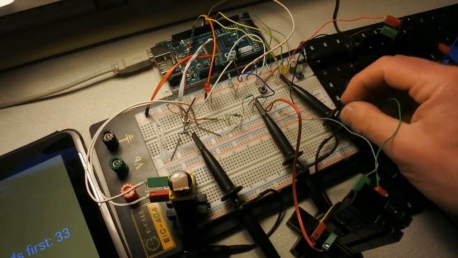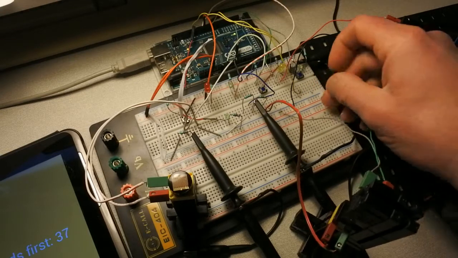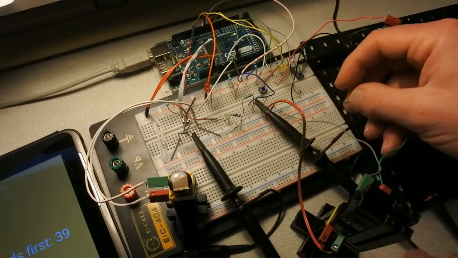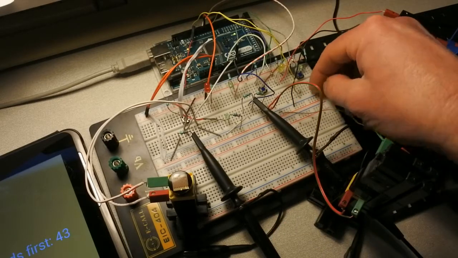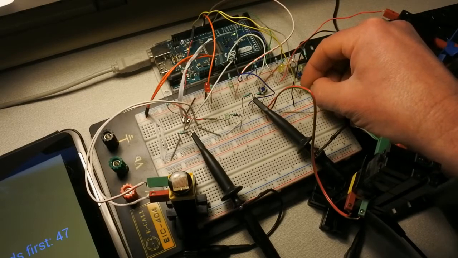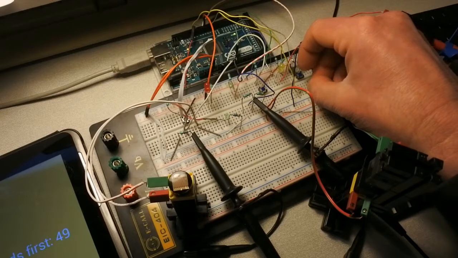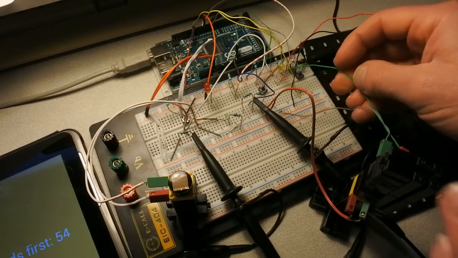So no wonder it is a bit problematic right now. Probes hanging around, and this should be connected right here. And this shows also that the connection is a bit flaky.